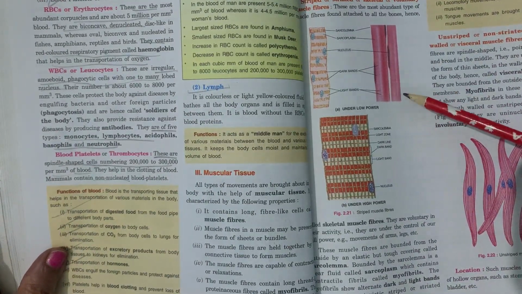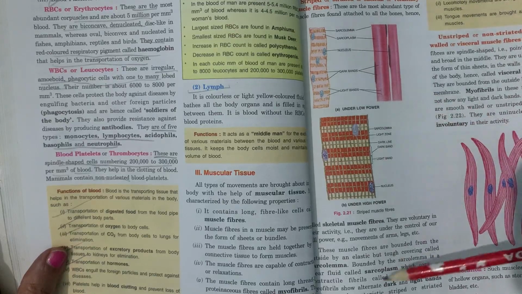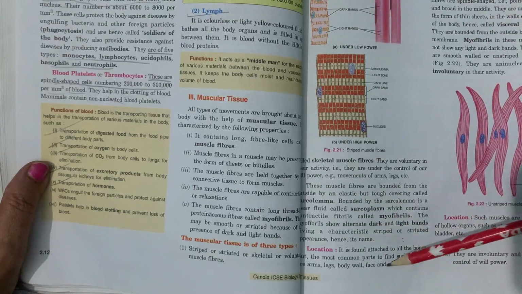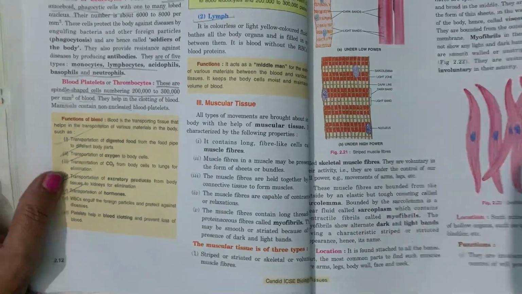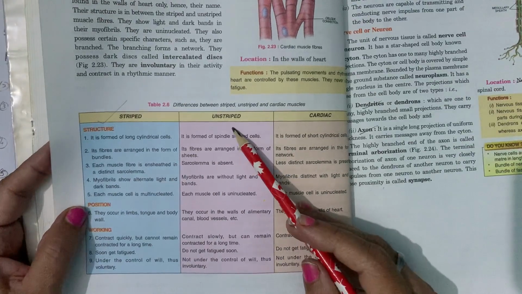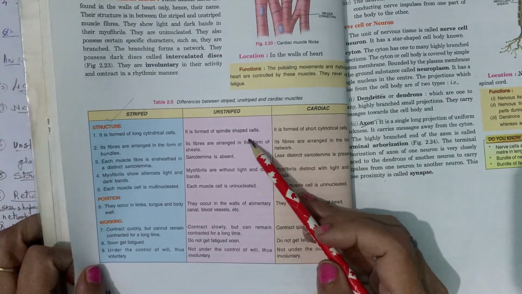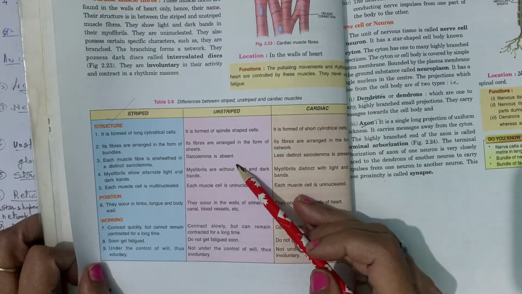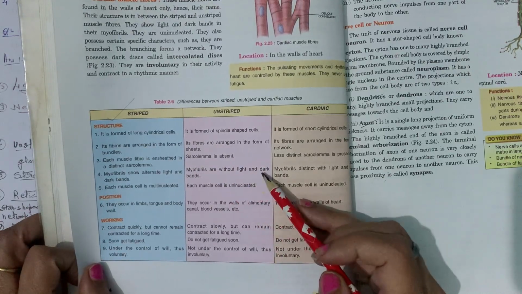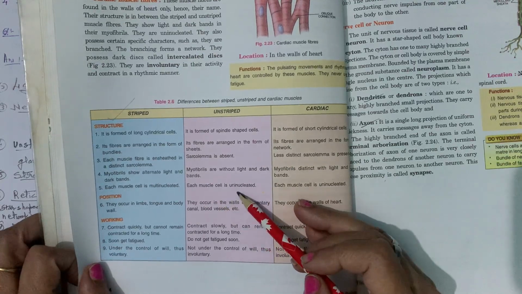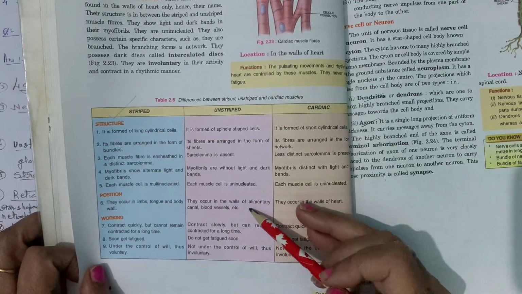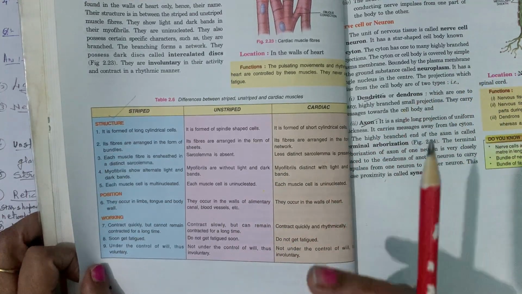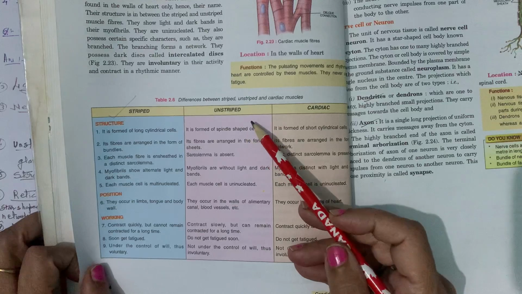These striped muscles, they are found attached to the bones, and most commonly in arms, legs, body wall, face, and neck, where movement occurs. Whereas unstriped muscles, they are spindle-shaped cells. Fibers are arranged in the form of sheets. Sarcolemma is absent. Myofibrils are without light and dark bands. Each muscle cell is uninucleate. They occur in the walls of the alimentary canal. Means all internal organs of the body, they are made up of unstriated muscle.